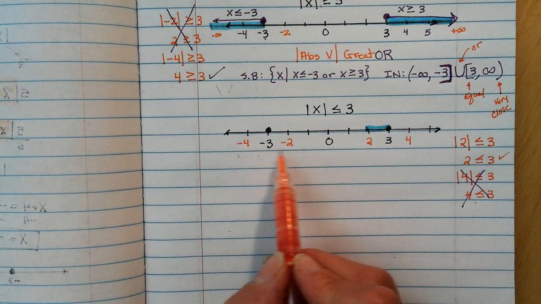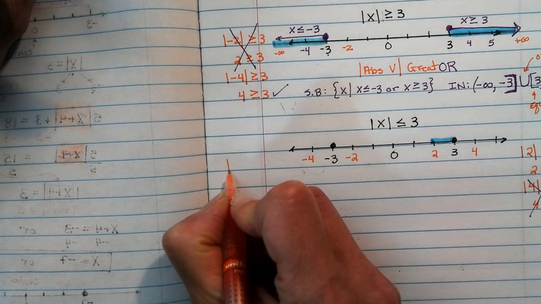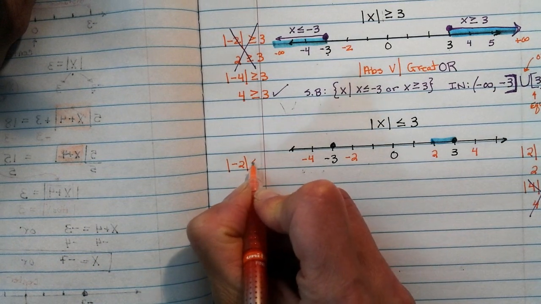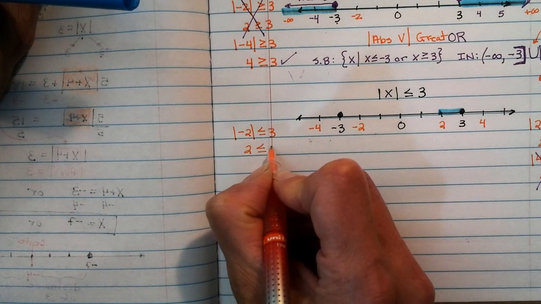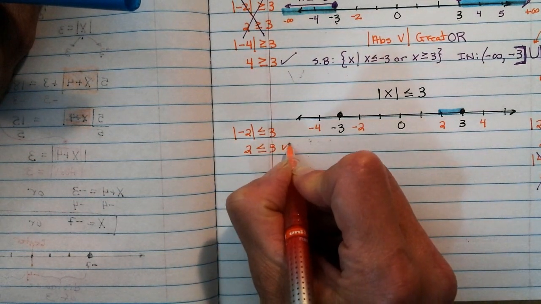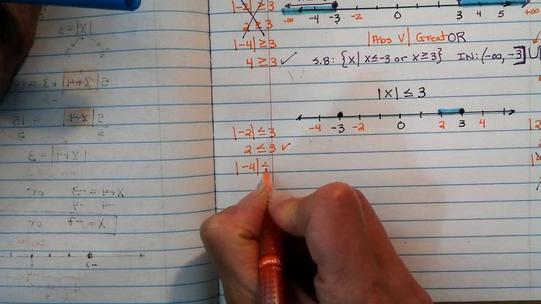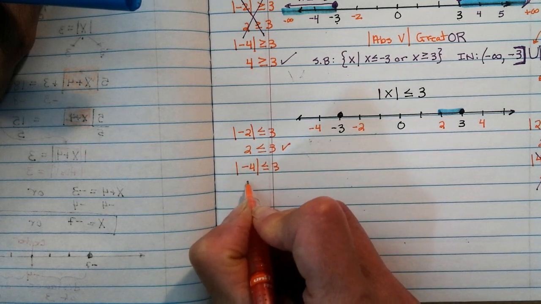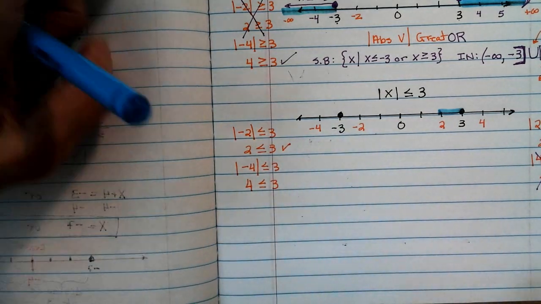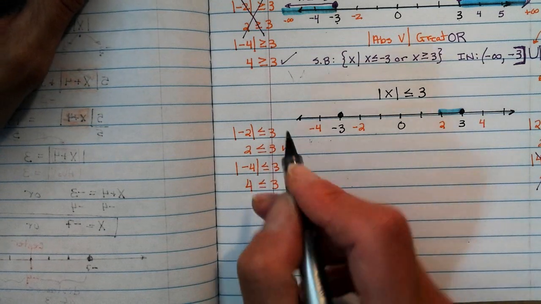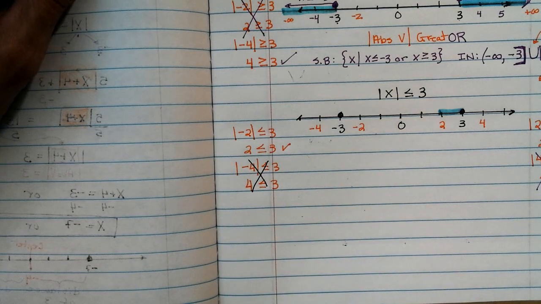Let's test this side here. So if I have the absolute value of -2, is that less than or equal to 3? Is 2 less than or equal to 3? And the answer is yes. That one worked. Let me try this one. Is the absolute value of -4 less than or equal to 3? So is 4 less than or equal to 3? The answer is no. The absolute value of -4 is 4, and 4 is not less than or equal to 3. So that one doesn't work.